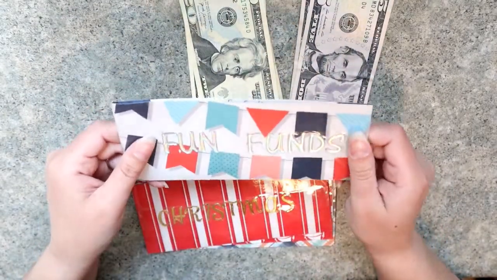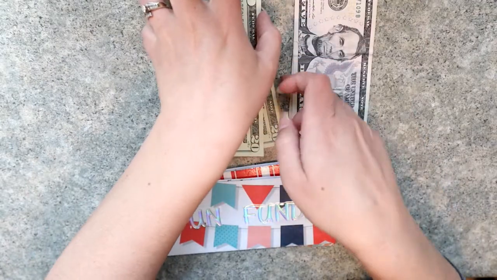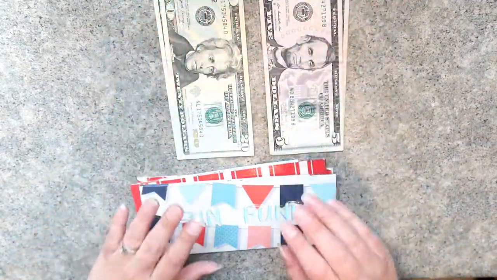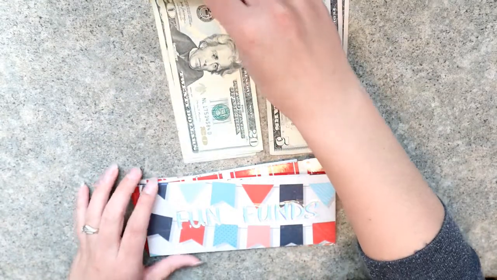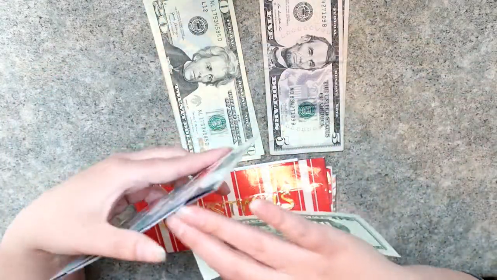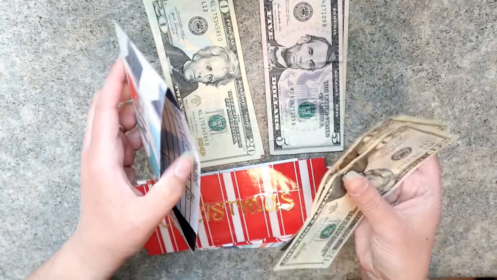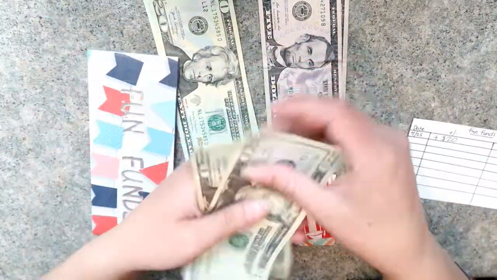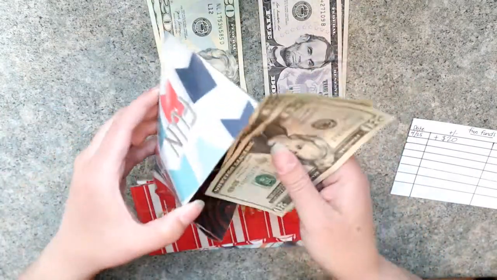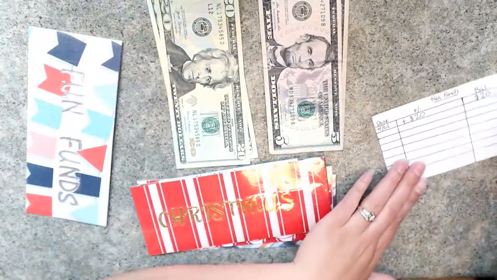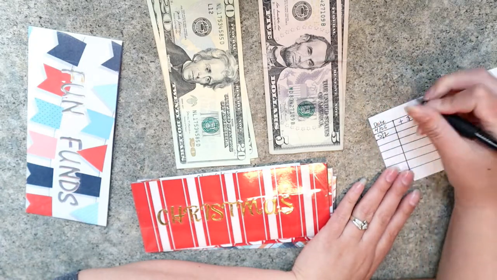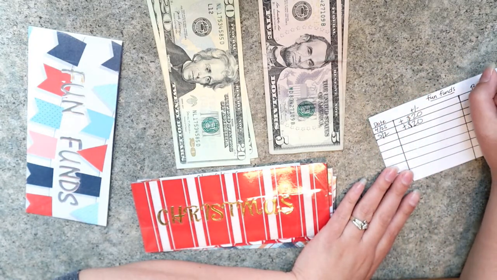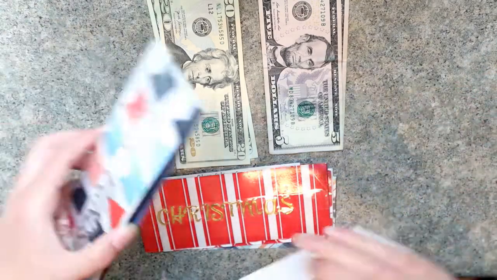Next up is my fun funds. My money keeps getting all cray here. Next is fun funds, and it is going to get $20. And then it looks like I only have 20 in here, so that's 40. Alright, so 20, 40 into there. Plus 20. So that gives me a total of $40 into that.